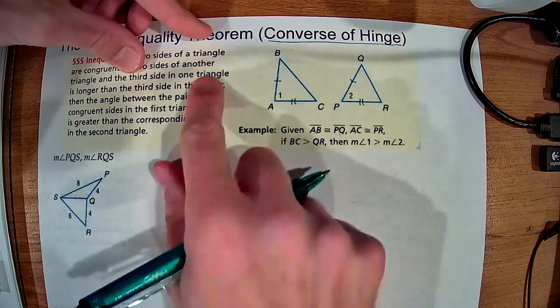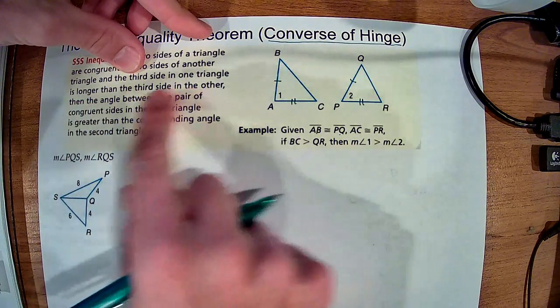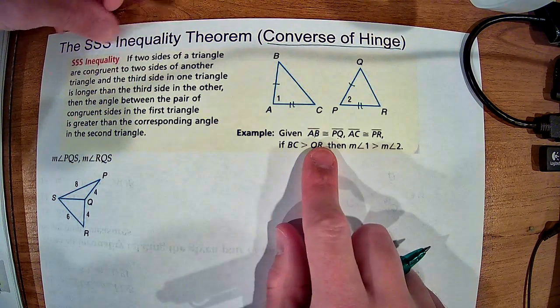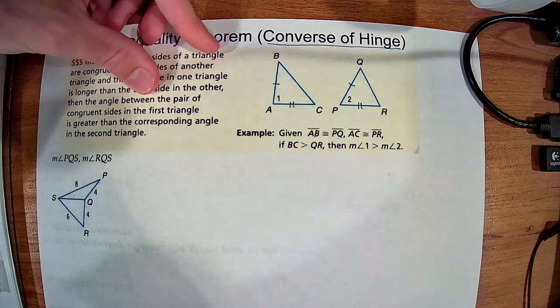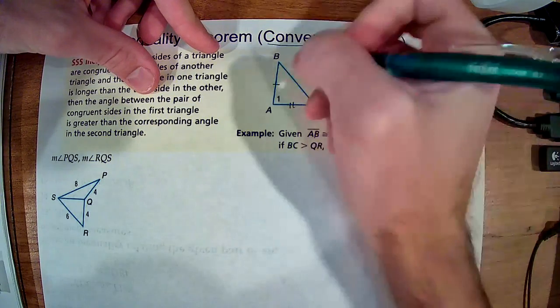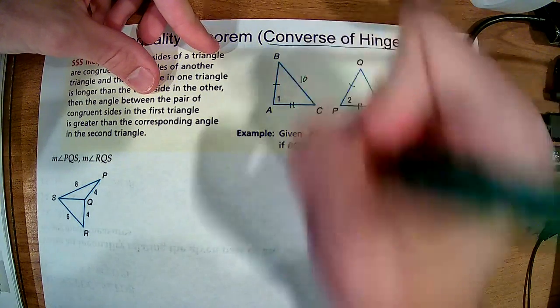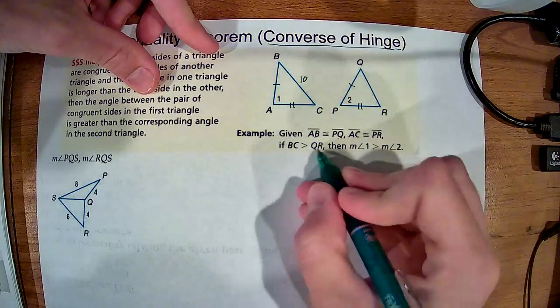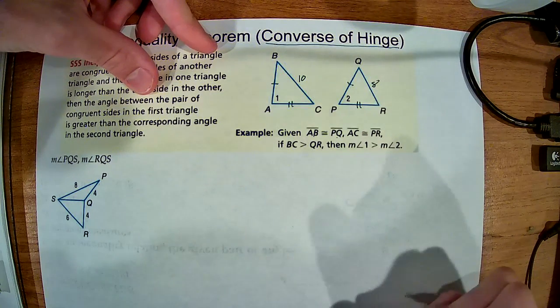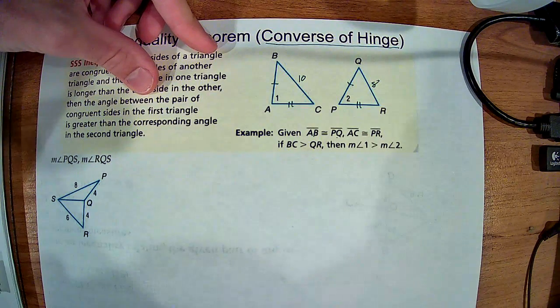It says, and the third side in one triangle is longer than the third side in another. So notice this time we don't know anything about angles. We only know the three sides. So in this case, I know that BC is greater than QR. So I'm going to give BC an arbitrary distance. We'll say 10. And then QR has to be something less than that, so we'll call it 8. Again, just to give it a measure.